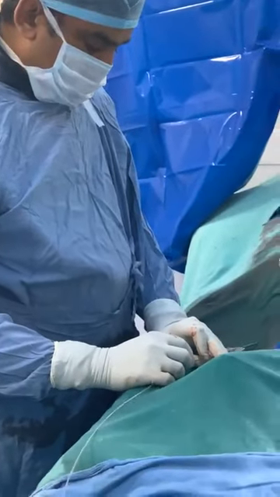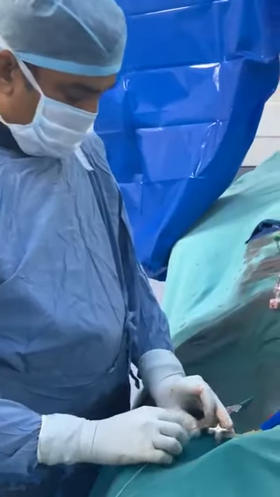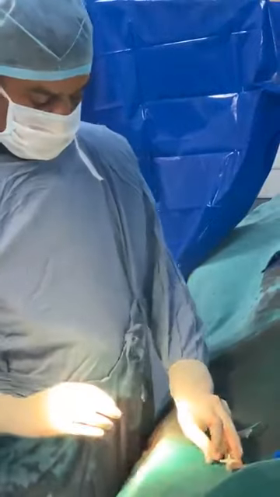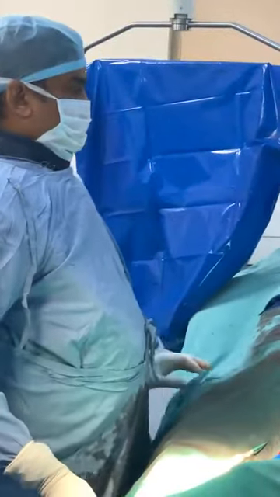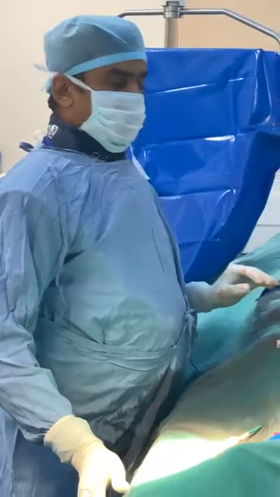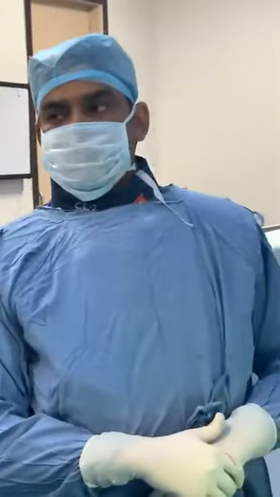Like this. We allow the fluid to pass. Heparin units, yes. Can you give 1000 heparin units?